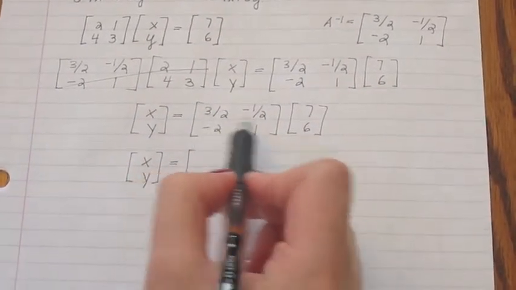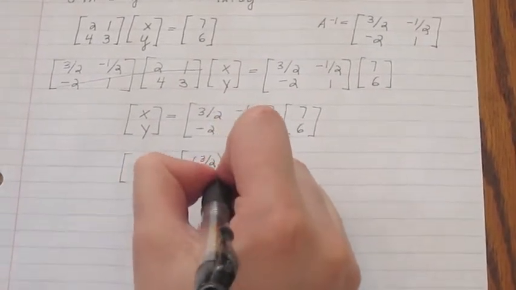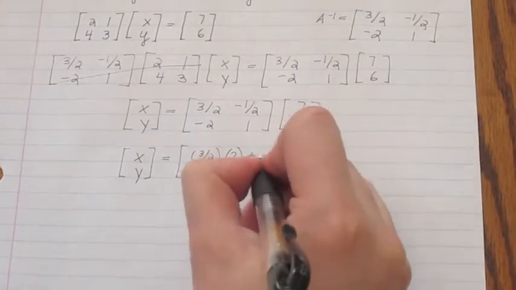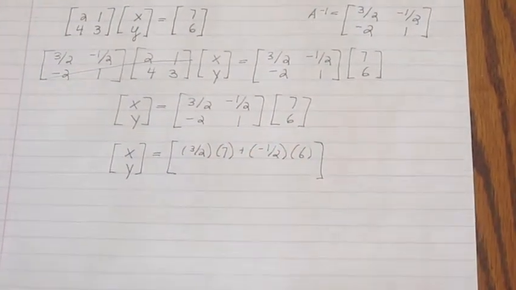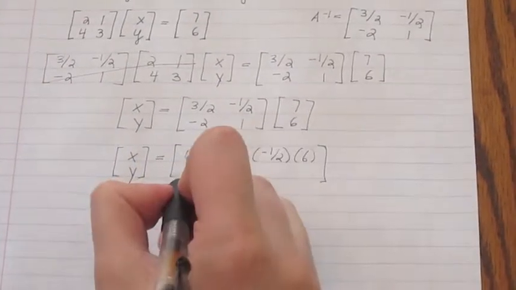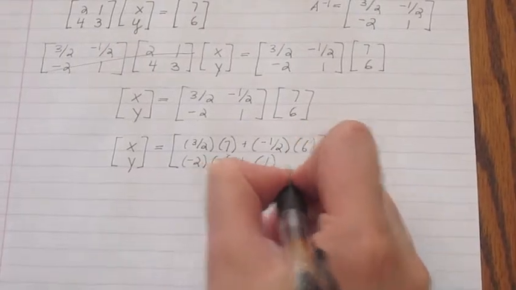So I have this row times this column, 3 halves times 7, plus -1 half times 6. And then second row times the column, so it's -2 times 7 plus 1 times 6.